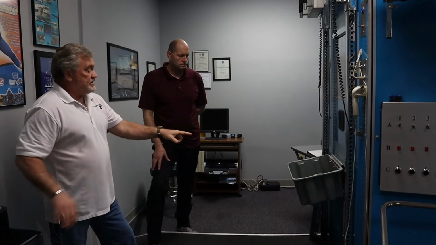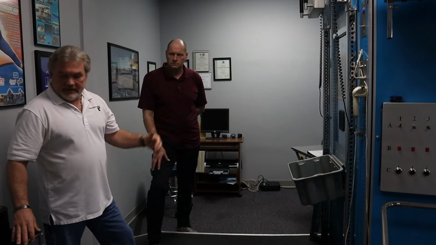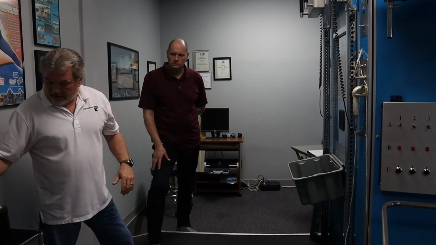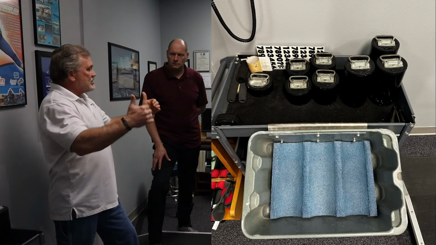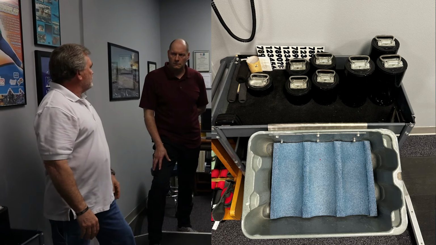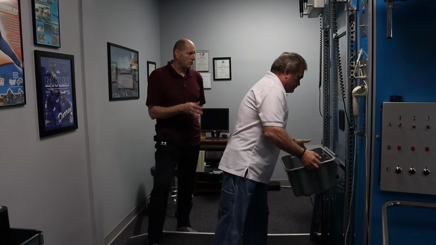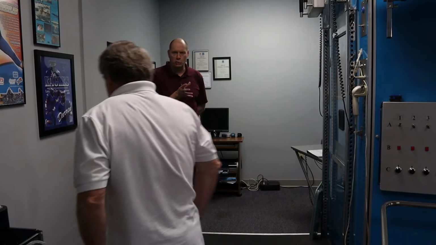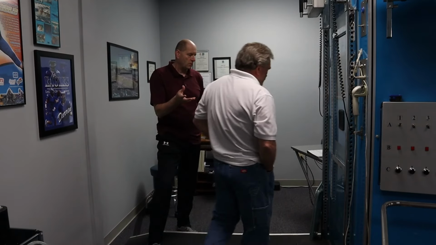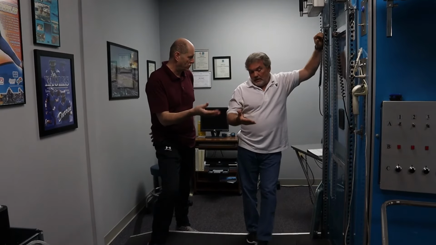So when we transition to dynamic lifting, they don't know how much they're lifting, but they do see these canisters that weigh something different being placed in the box as we continue to challenge them with a load. And the machine itself gives instructions, so you as the evaluator don't have to do a lot of instruction or coaching.